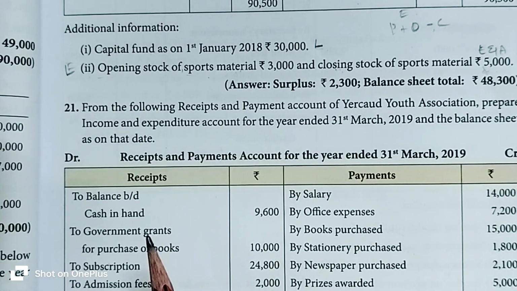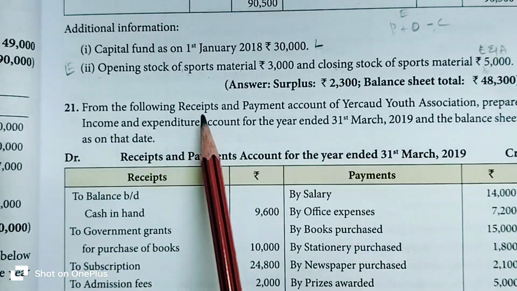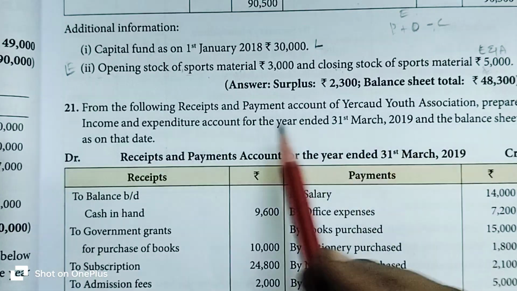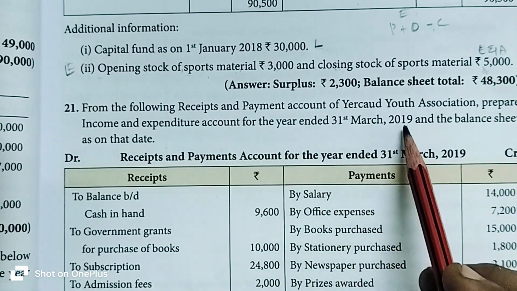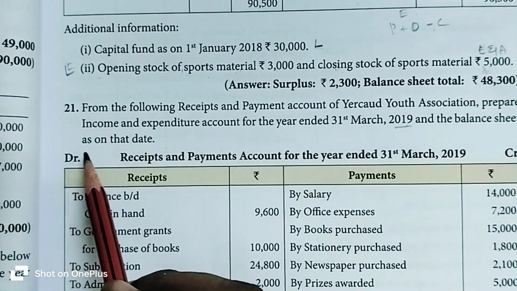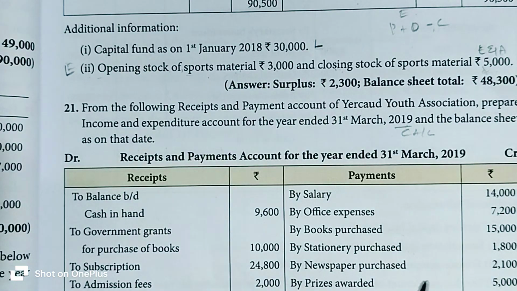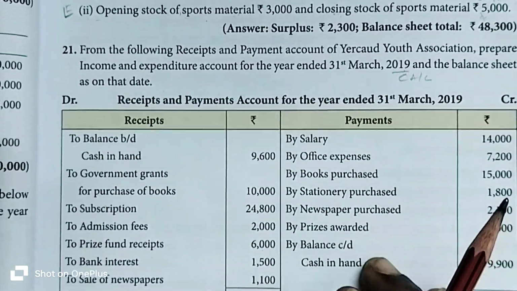Hi students, 12th Standard Accountancy, Chapter 2, Exercise Sum number 21. From the following receipt and payment account of Aircord Youth Association, prepare the income and expenditure account for the year ended 31st March 2019 and the balance sheet as on that date. So, this is the current accounting period. You are going to prepare the income and expenditure account and the balance sheet for the given information.